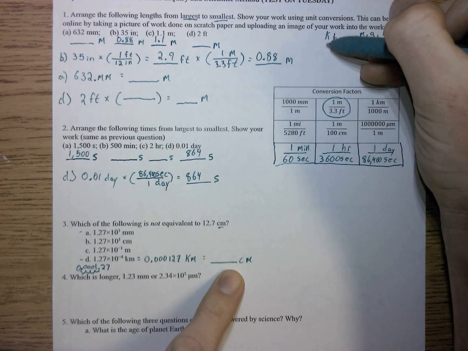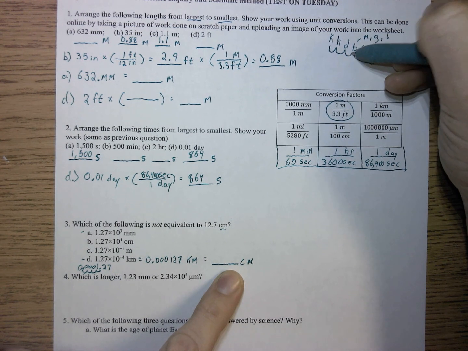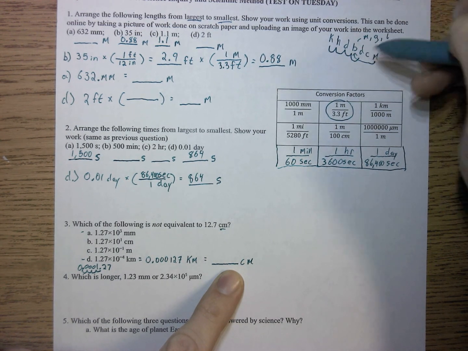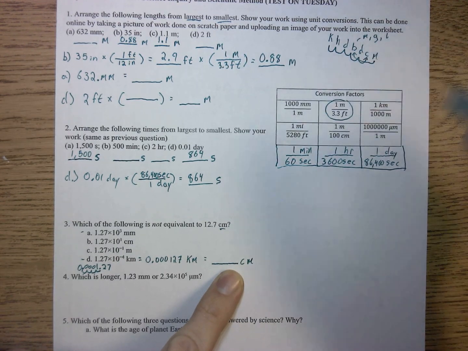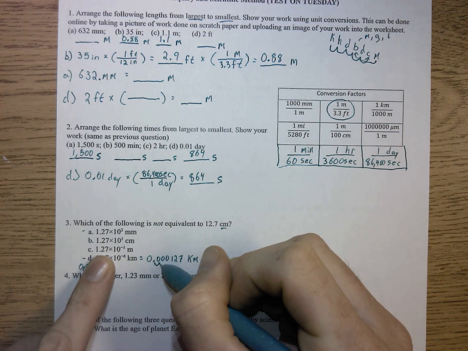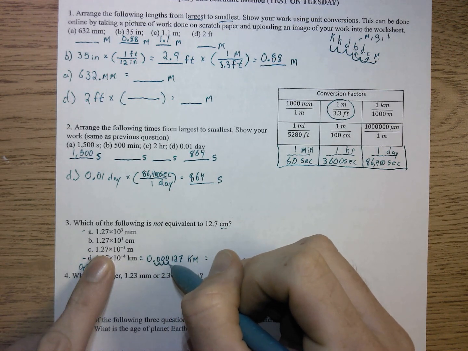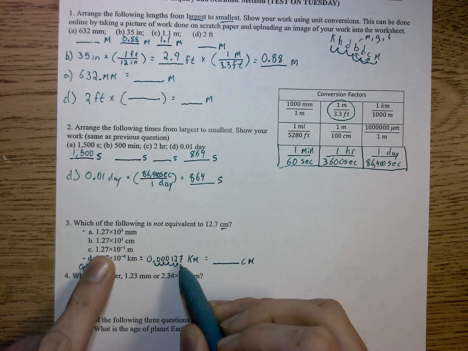So let's count. I'll do this one with you. 1, that's 2 hops. 3 hops to base, 4 hops to deci, 5 hops to centimeters, and we went 5 hops to the right. So again here, 5 hops to the right, once, twice, 3 times, 4 times, and that's 5 times. Will leave us right there between the 2 and the 7.